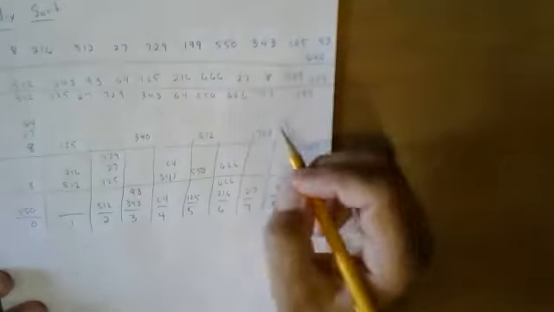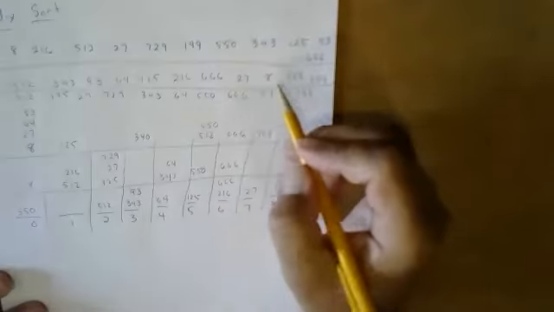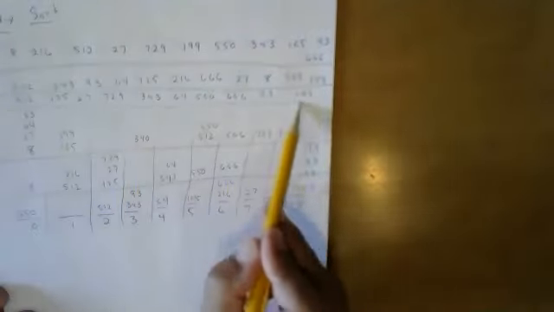I'm liking that bottoms up. 550, 666, 93, and 199. So now if I go one more final time, bottoms up, I have 8, 27, 64, 93, 125, 199, 343, 512, 550, 666, and 729.